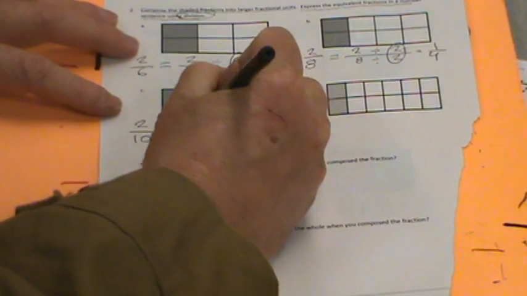So let's start with our 2/10 here. And once again, we can divide by what? Well, we can divide by 2, right? They're both divisible by 2. 2 divided by 2 is 1, and 10 divided by 2 is 5. 2, 4, 6, 8, 10.